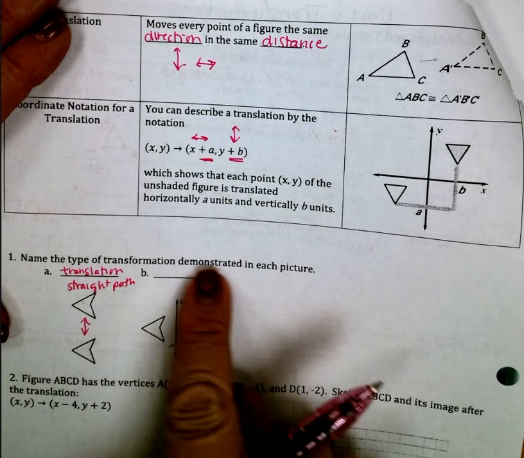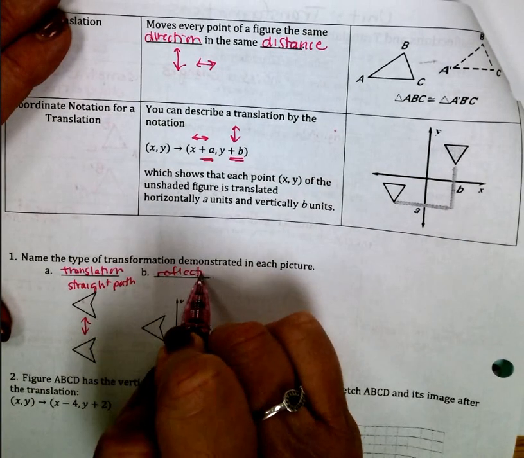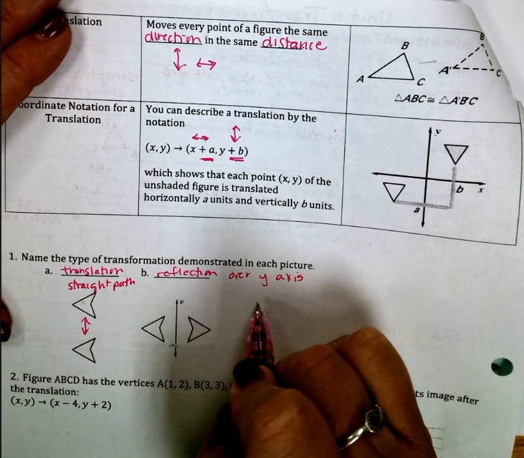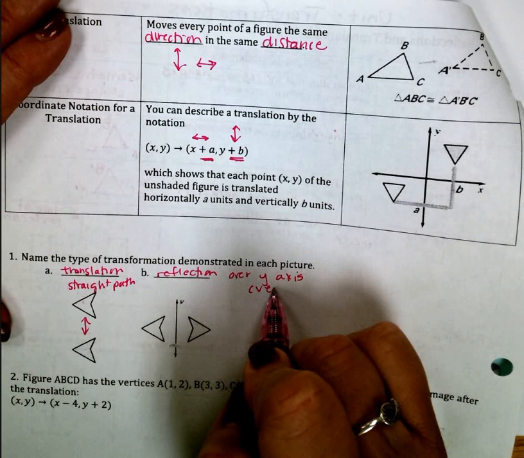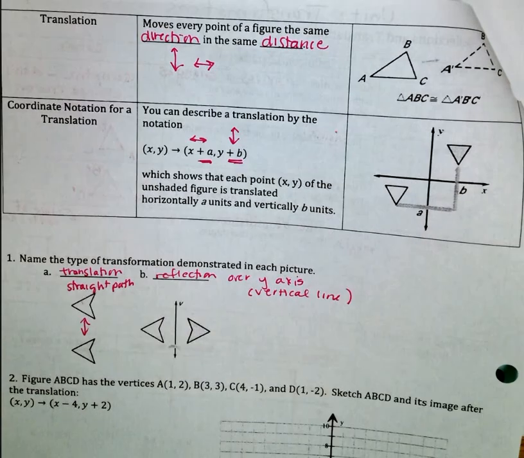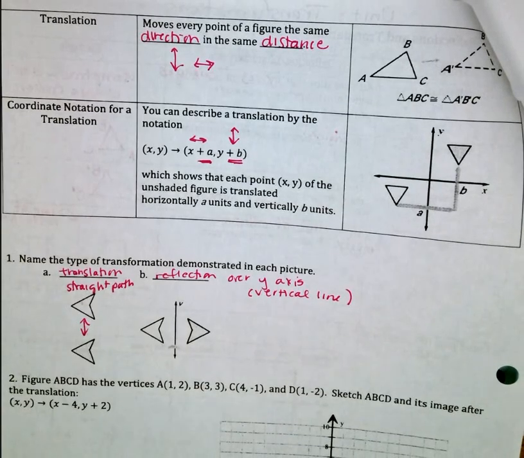So here, that's obviously a reflection over the y-axis, which is considered a vertical line. Because it's our vertical line, it's called a vertical reflection. It doesn't come up very often, but every now and then they throw that in there, so I just want you to be aware of it.